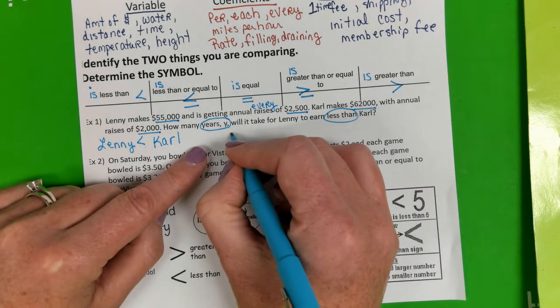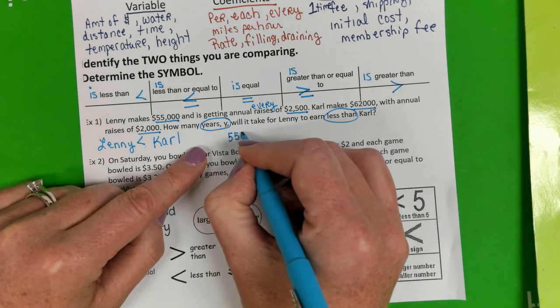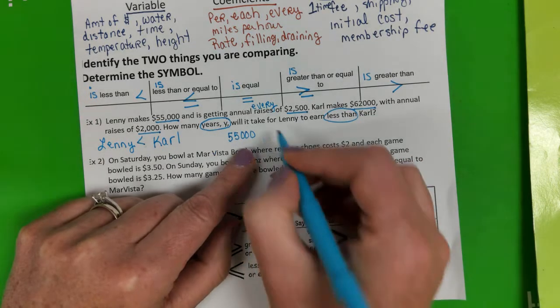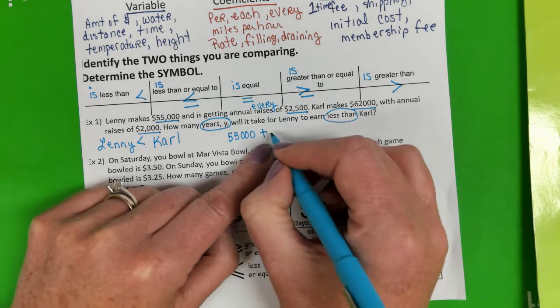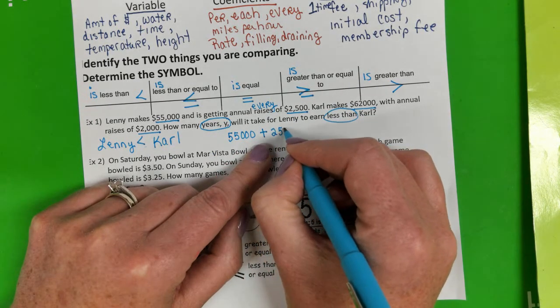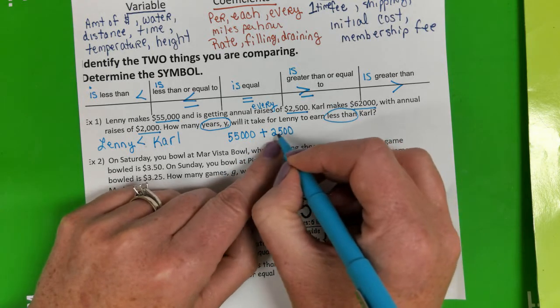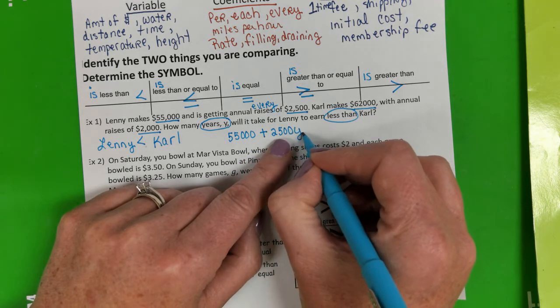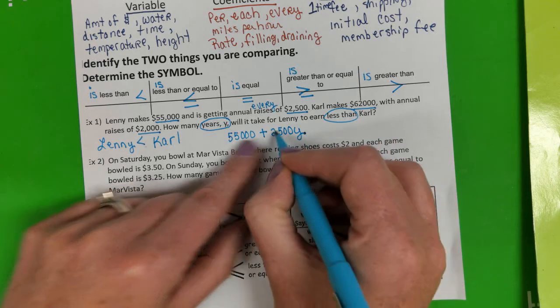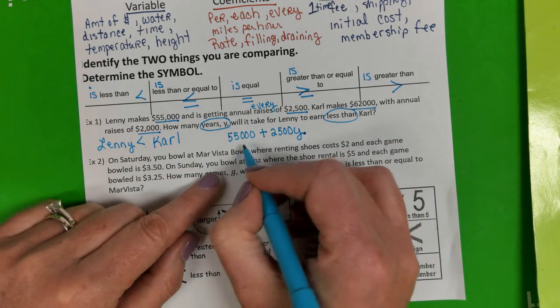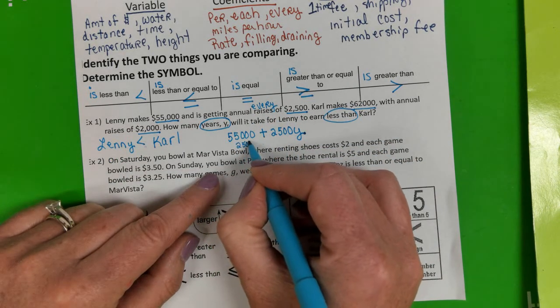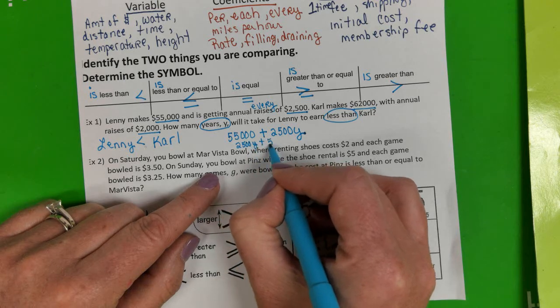So Lenny starts with $55,000. He's adding $2,500 each year, so $2,500 times Y. We could have those two things switched around too. We could also write 2,500Y plus 55,000.